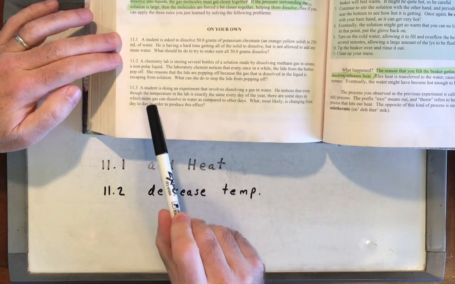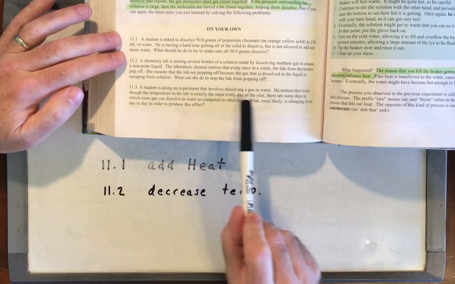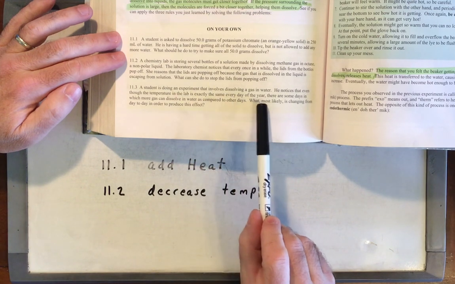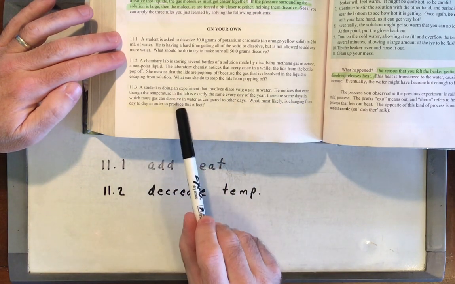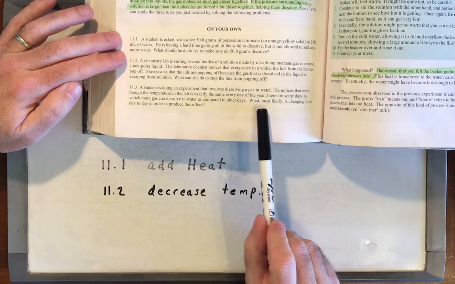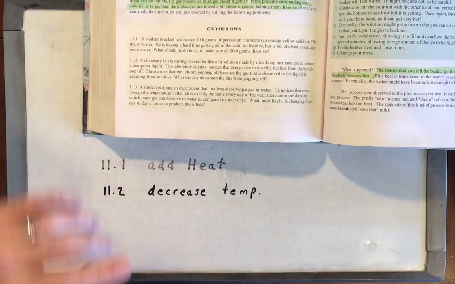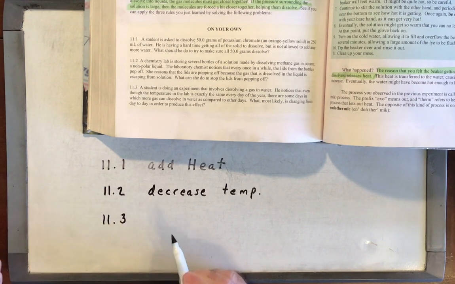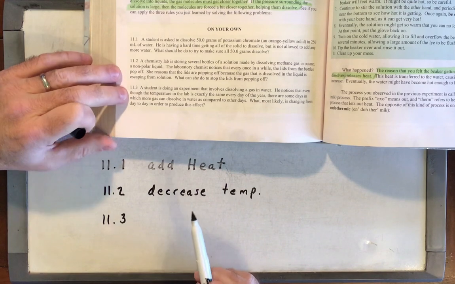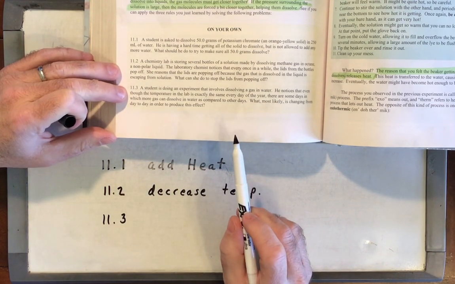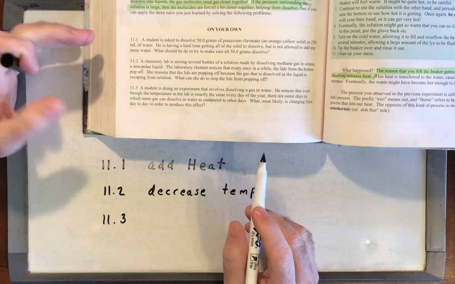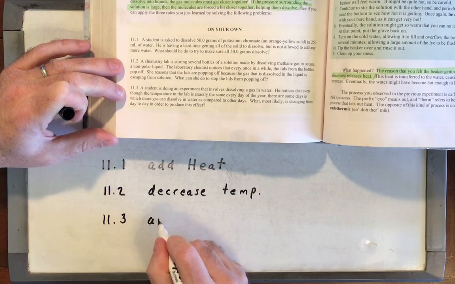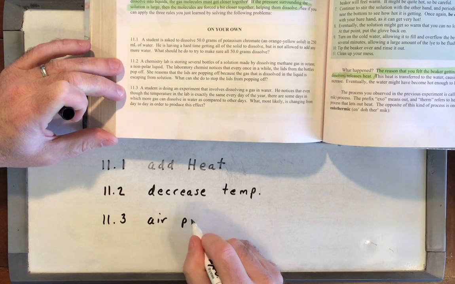All right, 11.3 says a student is doing an experiment that involves dissolving a gas in water. He notices that even though the temperature in the lab is exactly the same every day, there are some days in which more gas can dissolve than other days. What most likely is changing from day to day in order to produce this effect? I don't know if you ever watch the weather, but they always give a metric that most people don't pay attention to, and that is barometric pressure. So the air has a different pressure every day. So the air pressure is changing.